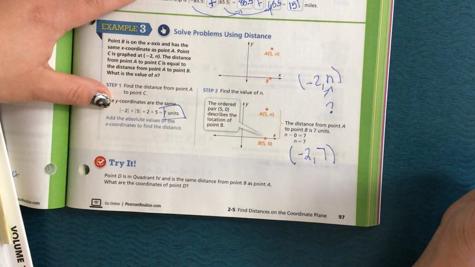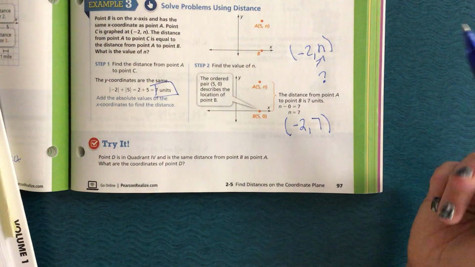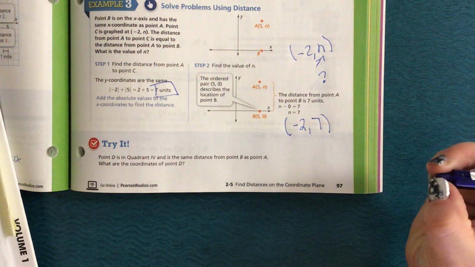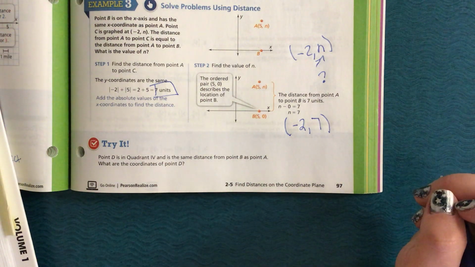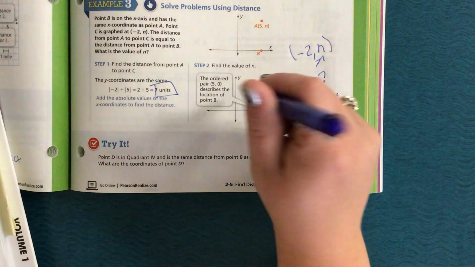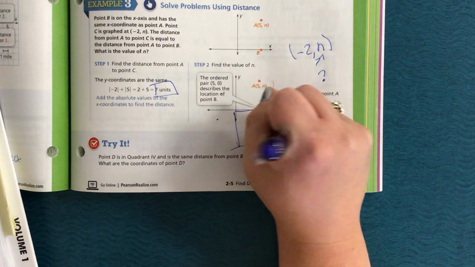Okay. Go ahead and do the try it. Pause the video and try it. Point D is in quadrant 4. So 1, 2, 3, 4. So we're down here in the negative section.